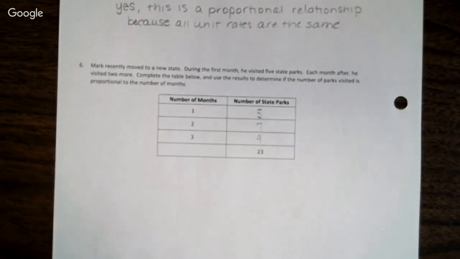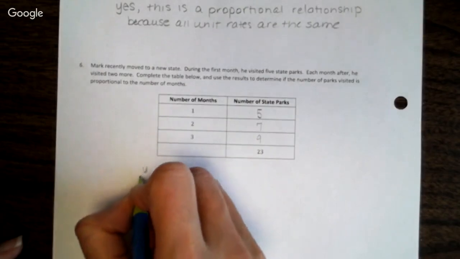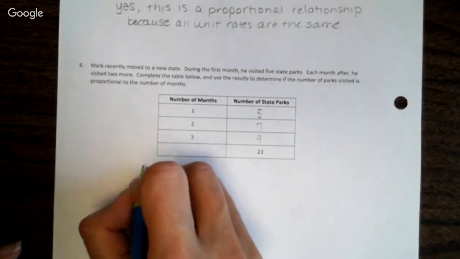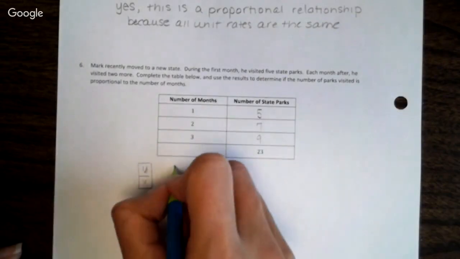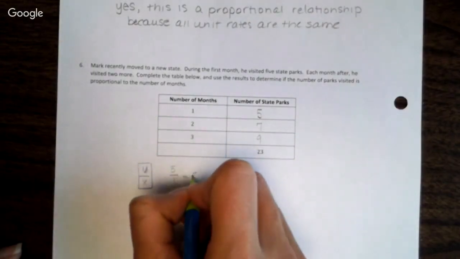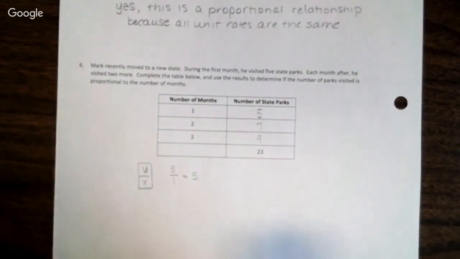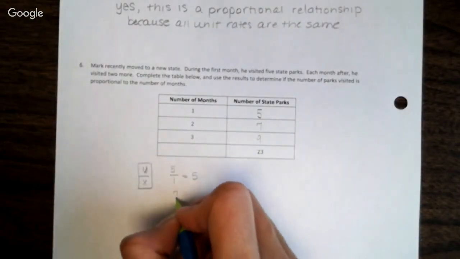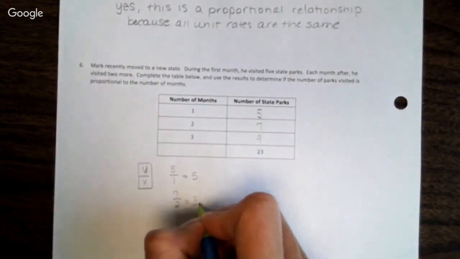All right, so let's figure out if it's proportional or not. So let's start there. So y divided by x. So the first one would be 5 divided by 1, which is 5. The second one would be 7 divided by 2, which is 3.5.